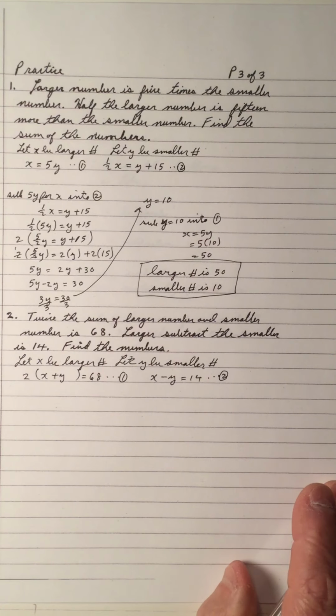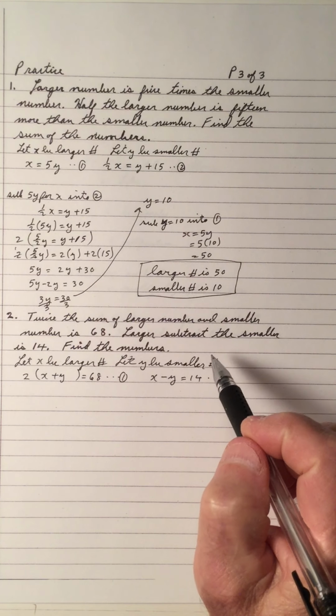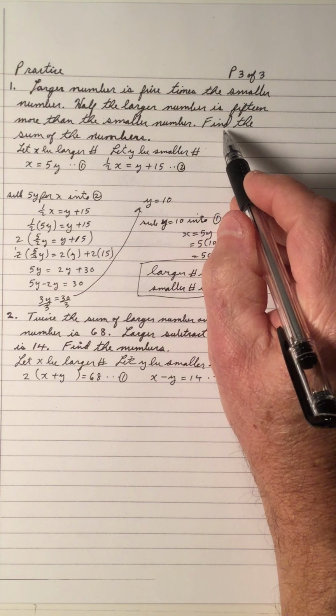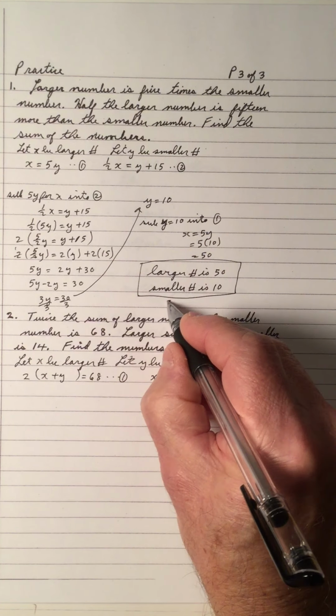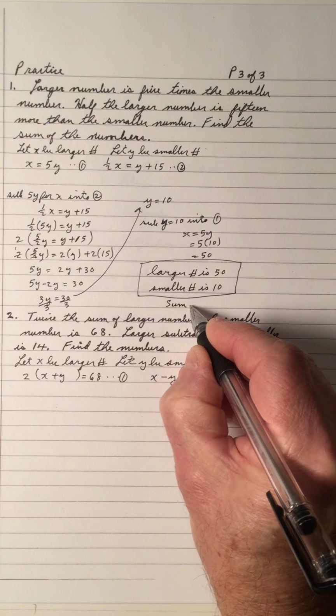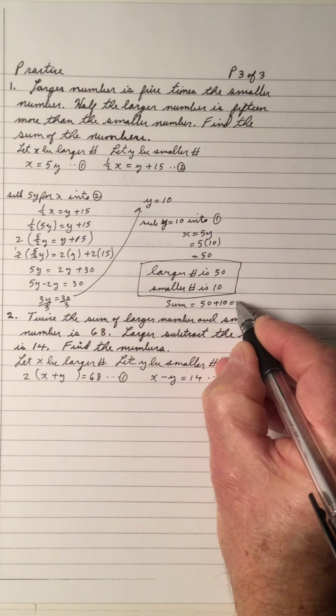Now I got to solve them. Oops! I forgot. Just look back. Find the sum of the numbers. So that's the larger and the smaller. So the sum is 50 plus 10.